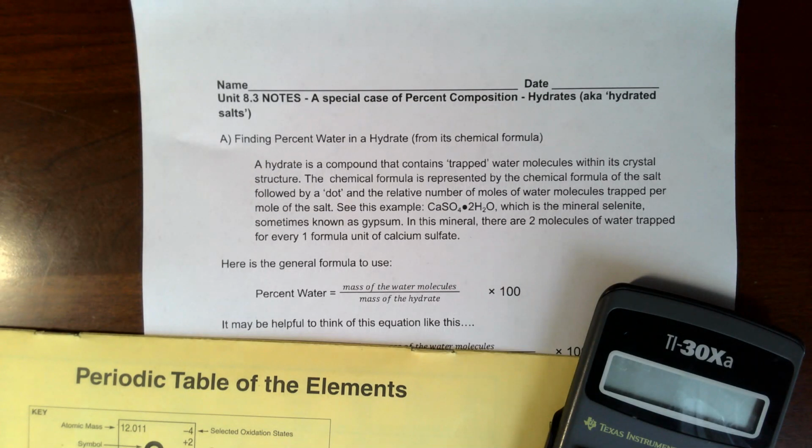So in this lesson, we're going to learn about a special case of percent composition. This one involves something called hydrates, otherwise known as hydrated salts. And typically percent composition is where you find the mass of an element within a compound. But for hydrates, we typically want to know the mass of the water in a hydrate.